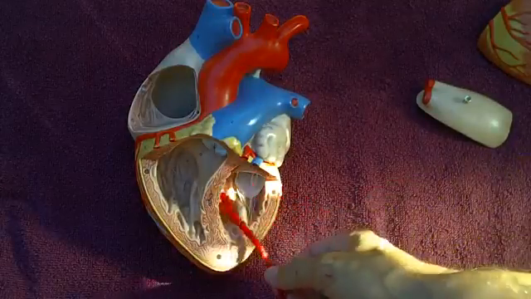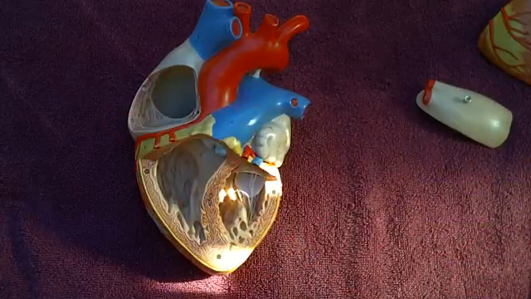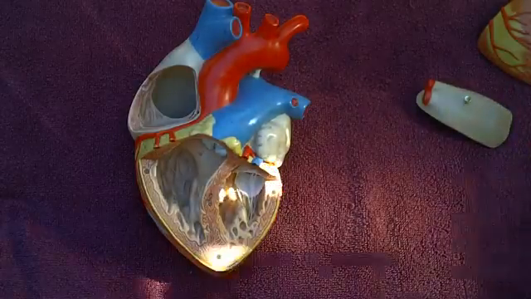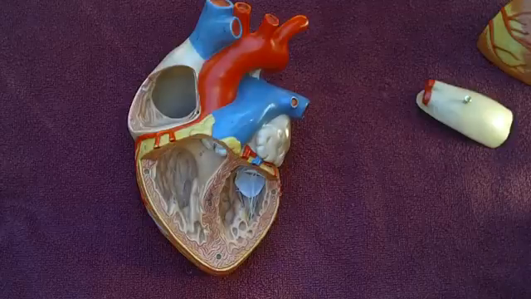And then the inner lining, which again is kind of hard to discern on the model, we refer to as the endocardium. And if you recall, as we talked about blood clotting, the endocardium is a continuous layer with the endothelium that you find in our blood vessels.